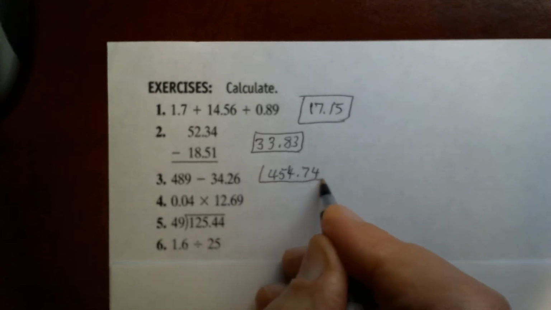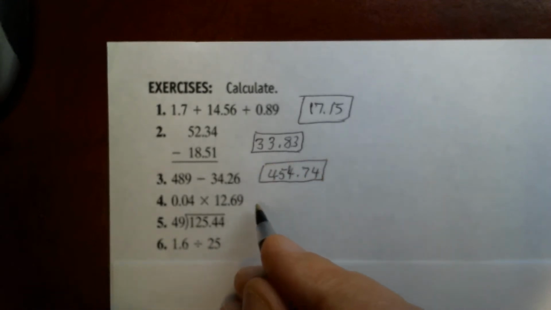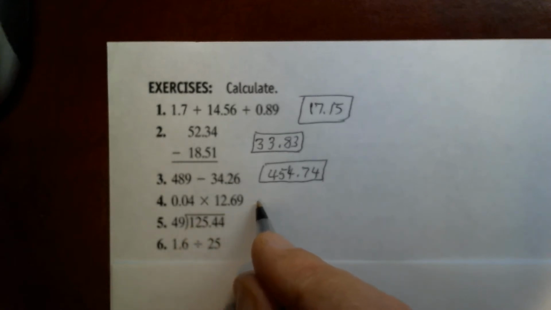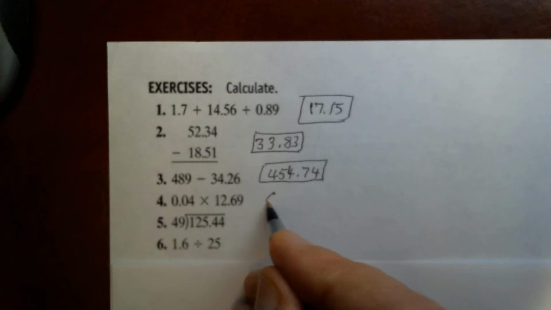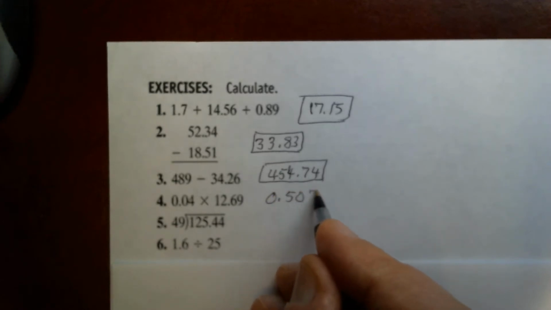And I would just encourage you to get your calculator and do that, usually in your phone or separate, whatever calculator you have. Or of course on your computer keyboard, there's typically a calculator built in on your computer itself. And number 4, multiplying 0.04 times 12.69, that results in 0.5076.